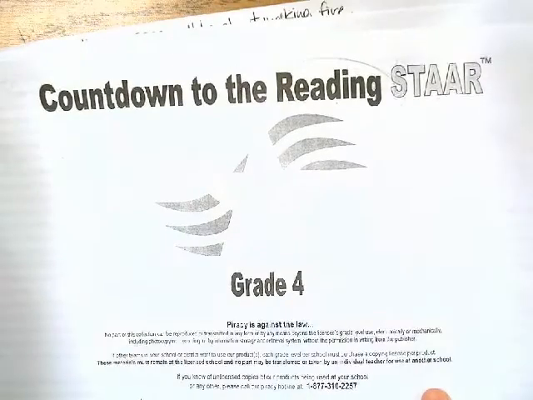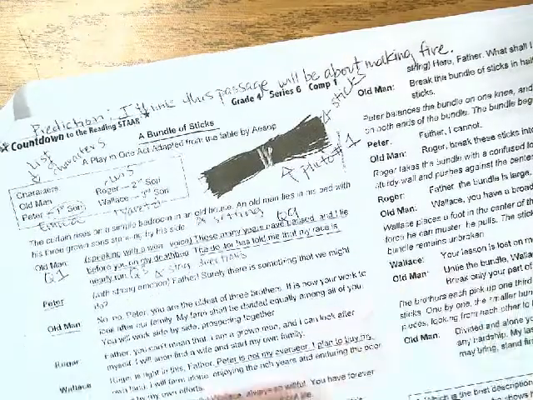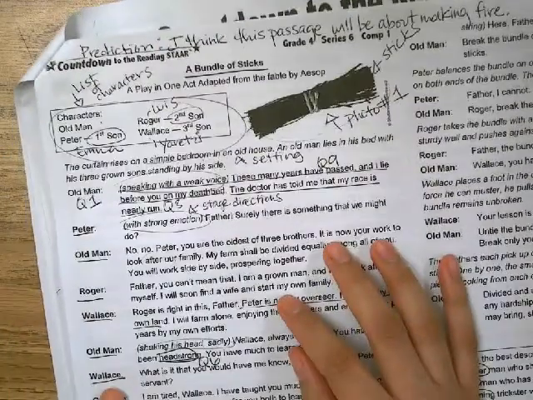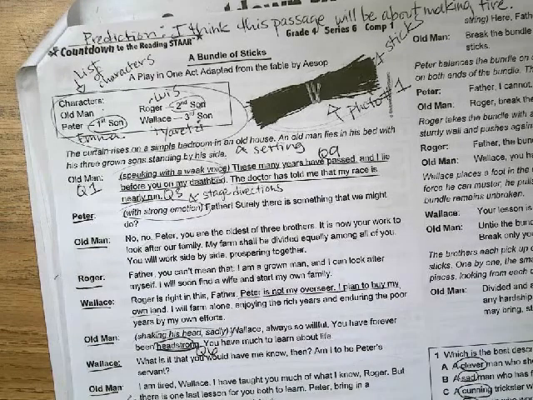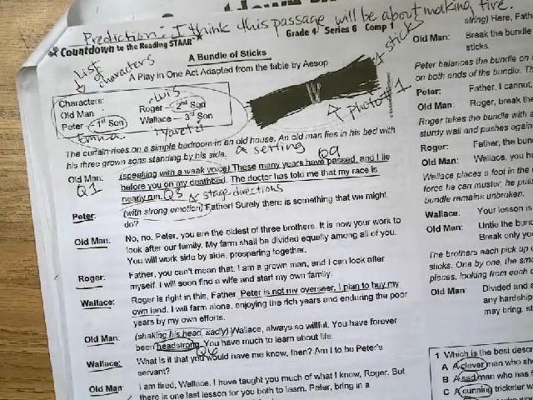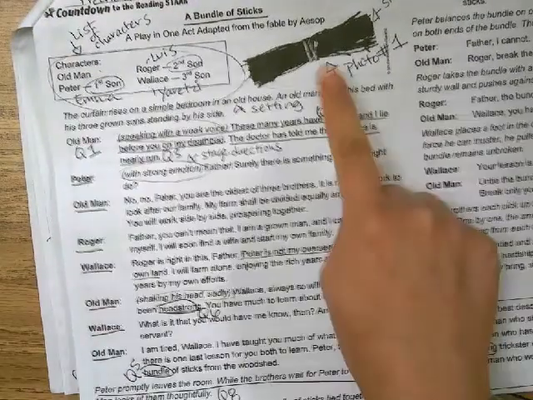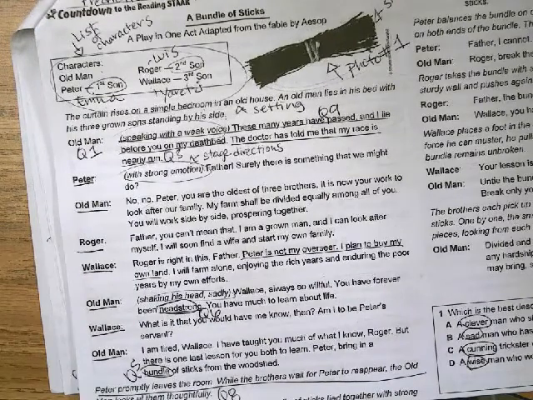And then we did use our countdown to the reading STAAR this morning. If you go, it was after the Davy Crockett passage, I think like 3 or 4 pages in. We are gonna go ahead and look more into depth on A Bundle of Sticks. We read it once today. We made our prediction. We only had one photo, so we only did that picture. And then we did the preview for the questions. And of course, we went back.